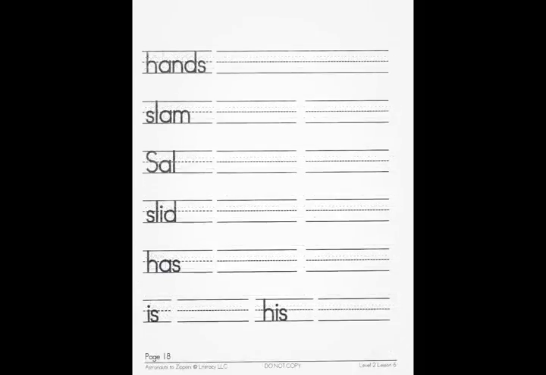Excellent. Now we're on to page 18. On this page, you are to practice writing some more new words. Think about the sounds of the letters as you write each word. The last 3 words at the bottom of the page are irregular words. As you write these, try to remember what the whole word looks like rather than thinking about each sound. Please pause the video here as long as you need to, so you can complete the task.